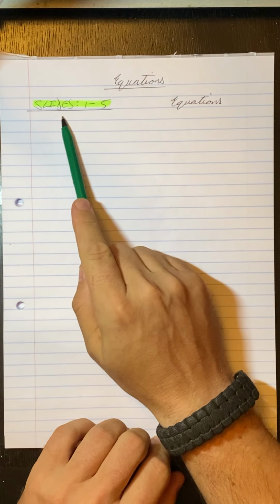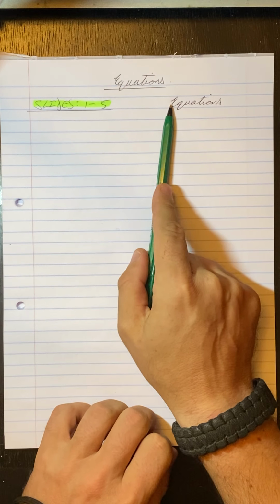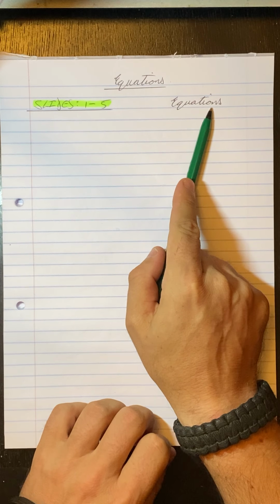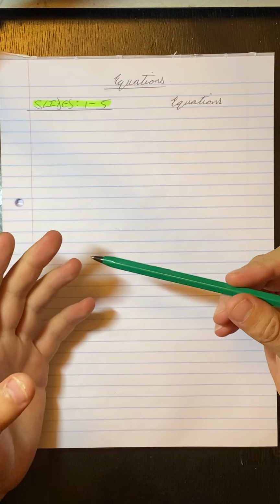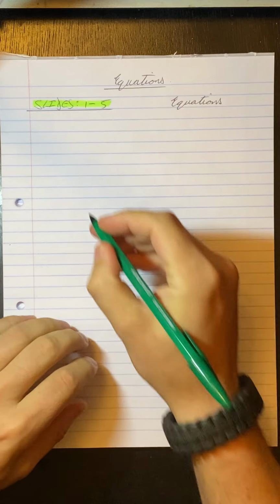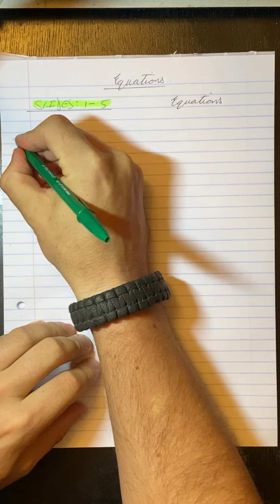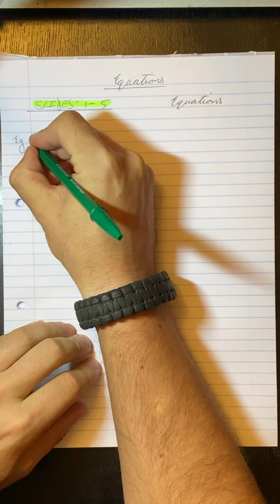It's equations from slides 1 to 5, working with the equations PowerPoint. Okay. So what we're going to be doing here is we are going to be solving for a variable. Okay, we're going to start with linear equations. So I think it's best just to go into an example and I can show you what we do.